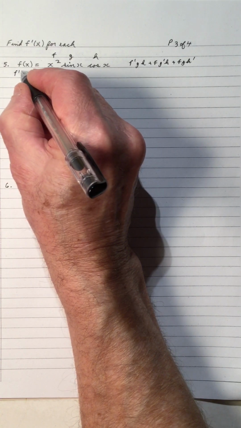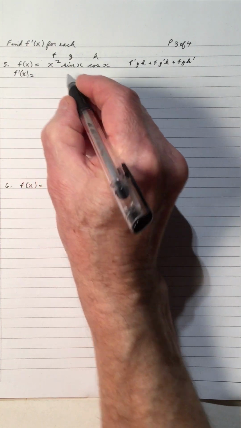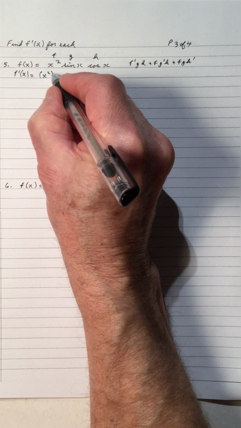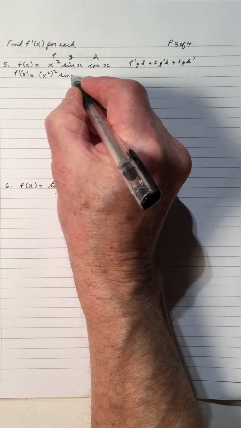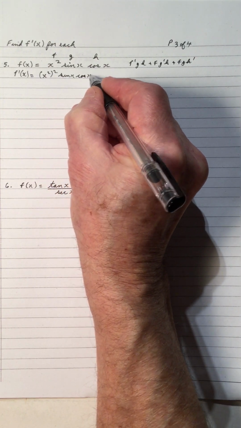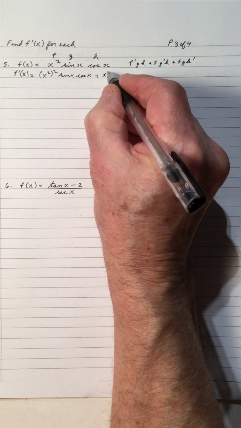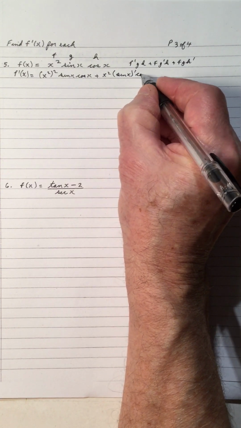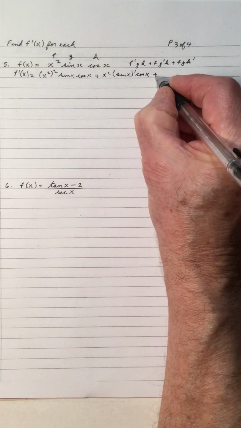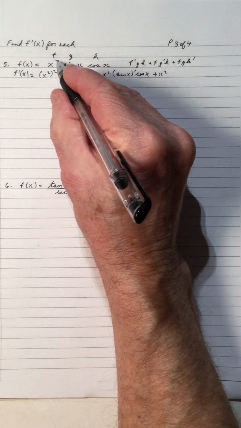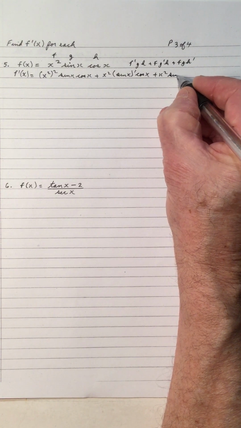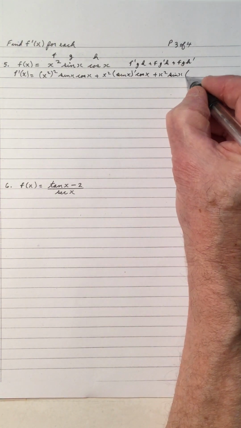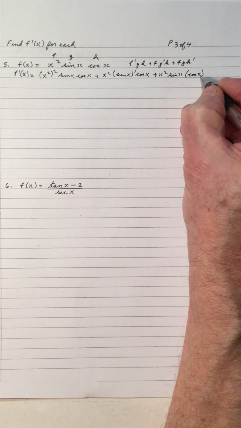So f prime x is the x squared derivative, plus we do x squared and we do the derivative of sine times the cos. Then we do x squared sine x, and we do the derivative of cos.